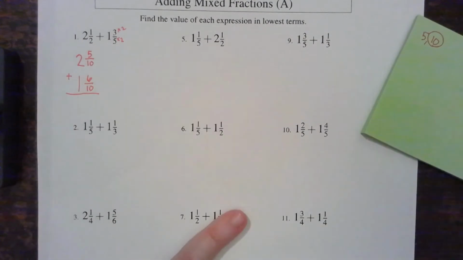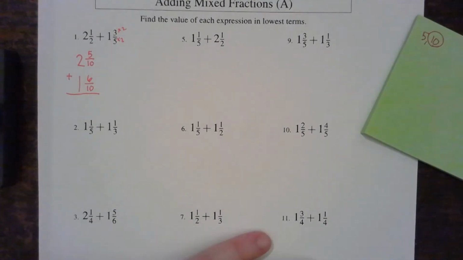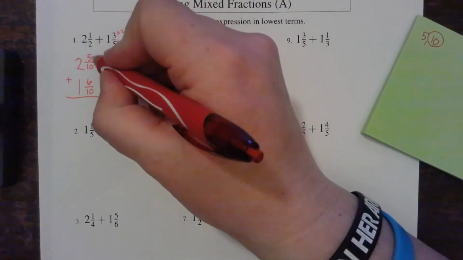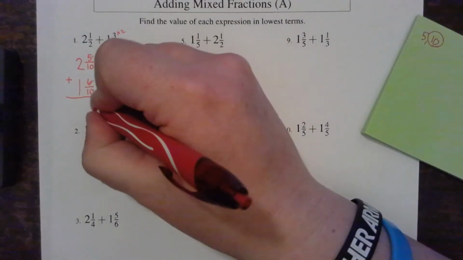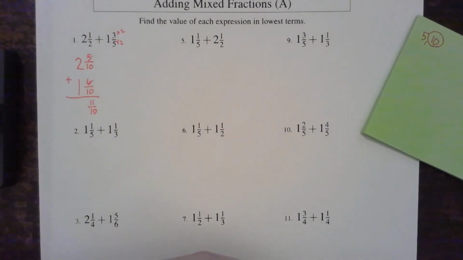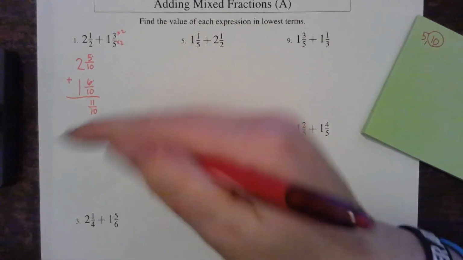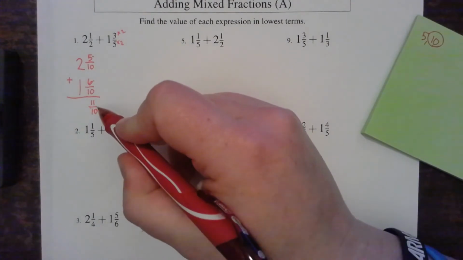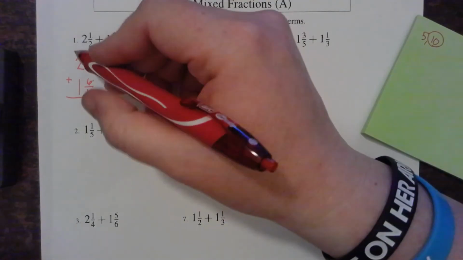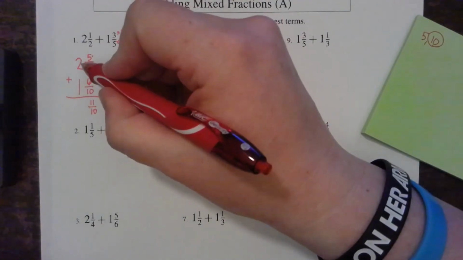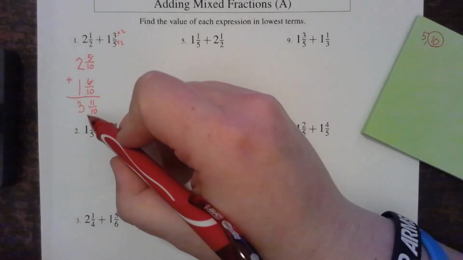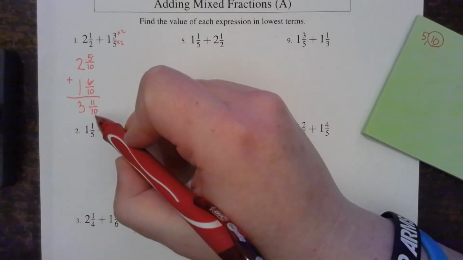Now this gives me a problem that has a common denominator, which means I can just work it. So I have 5 plus 6, which equals 11 over 10. Now I can automatically say, hey, something's wrong. I can say, well, that's an improper fraction. It is, and we'll come back to that in a second. Go ahead and do this. 2 plus 1 is 3. Now I can't have 3 and 11 over 10.